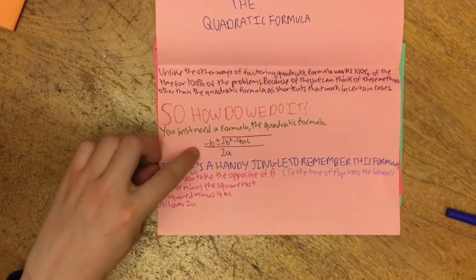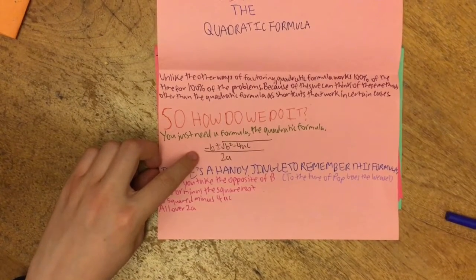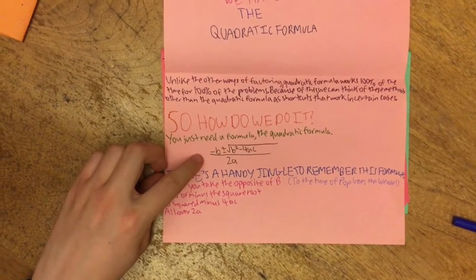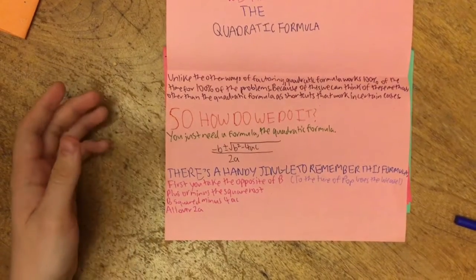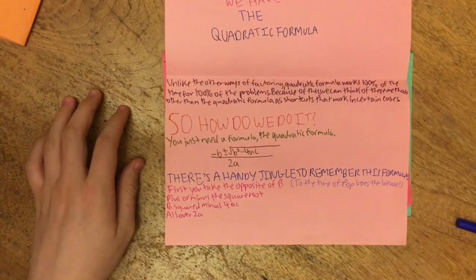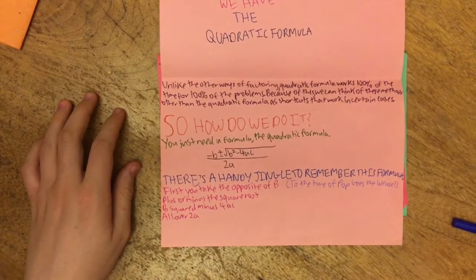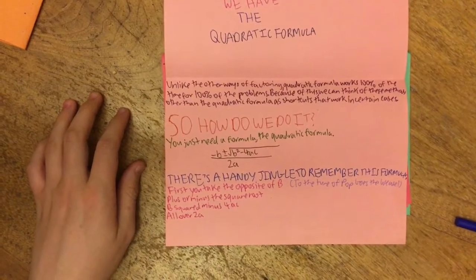Well, you just follow a formula pretty much. And there's a handy jingle to remember this formula. It's to the tune of Pop Goes the Weasel. First, you take the opposite of b plus or minus the square root of b squared minus 4ac all over 2a.